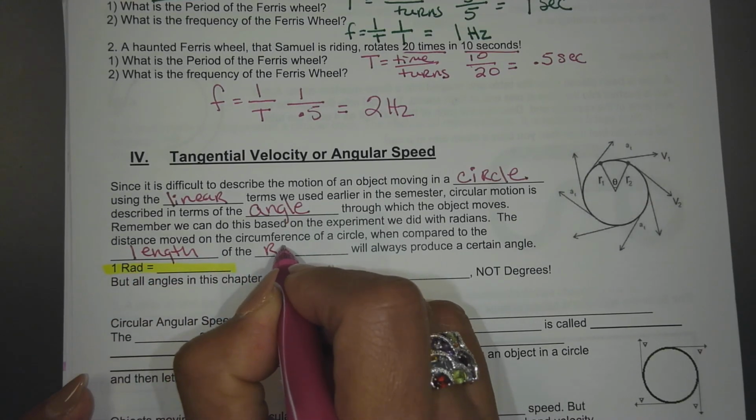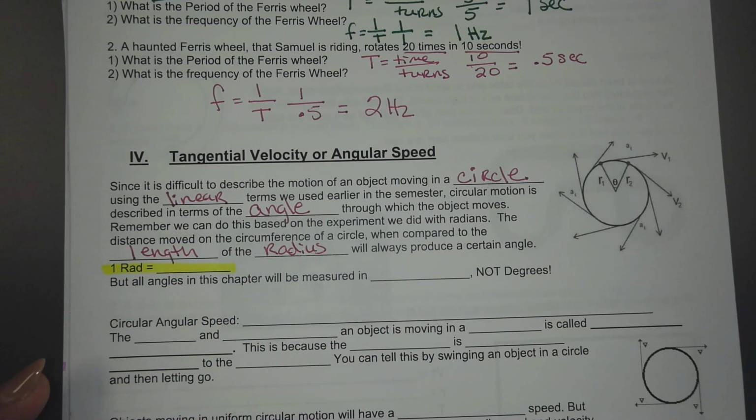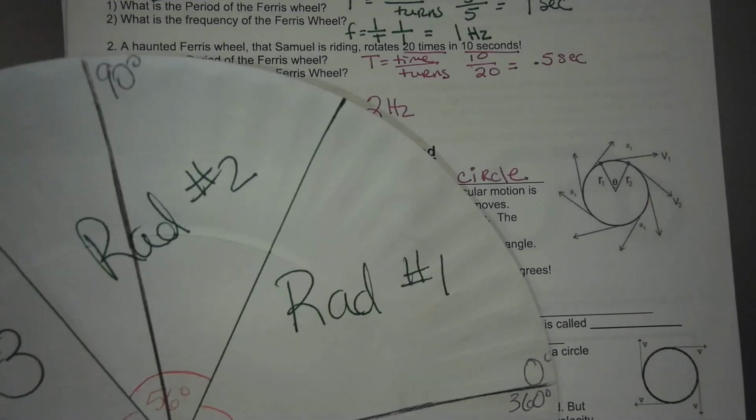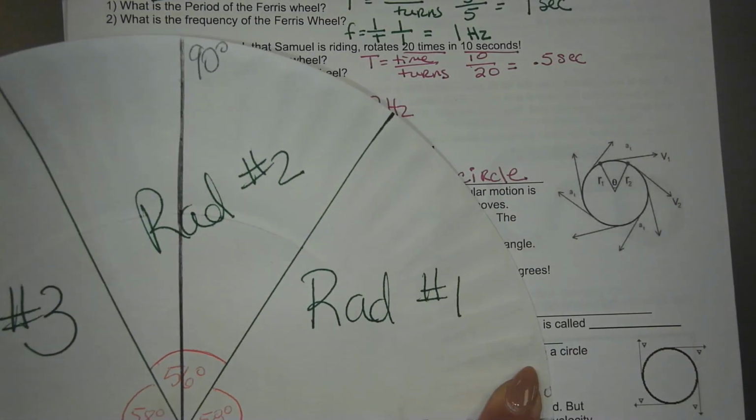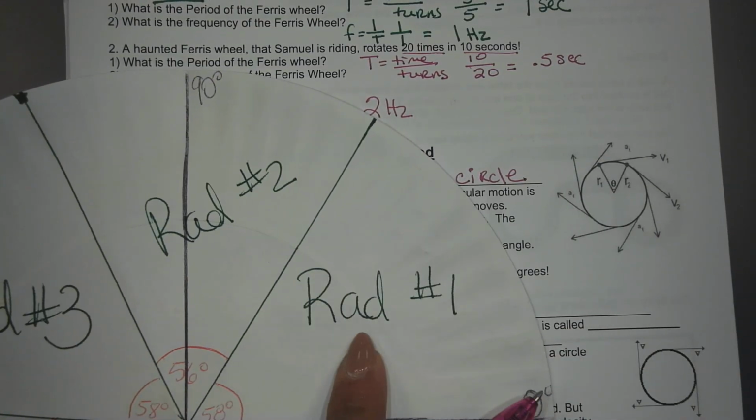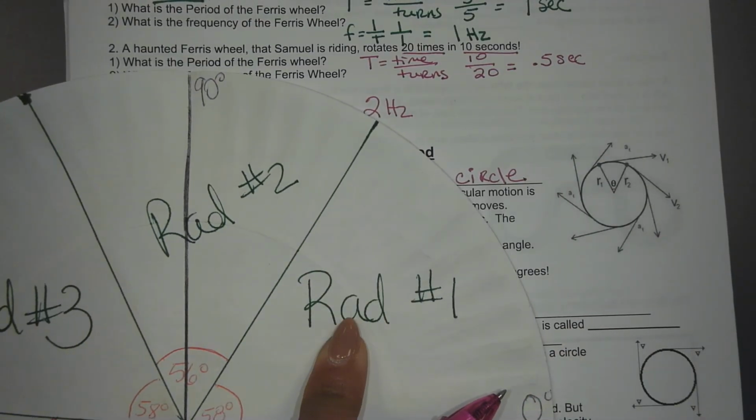And that's what we started this unit off with, our paper plate, figuring out the length of the radius. We cut that piece of string, we wrapped it around the circumference of our circle, and we found out that this right here was 1 rad.